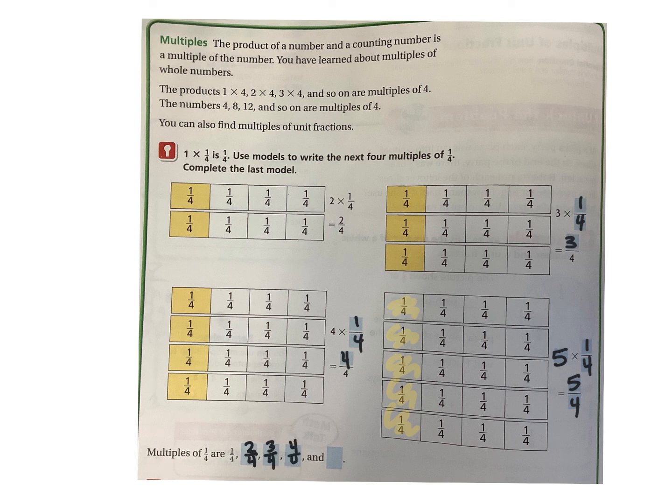Right? 4 fours and 5 fours. You got it. And then, of course, 6 fours, 7 fours, 8 fours. It would go on and on.